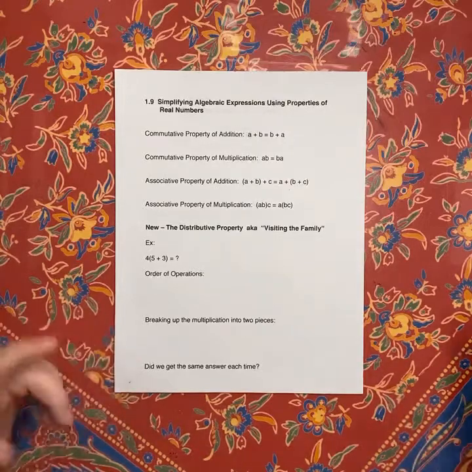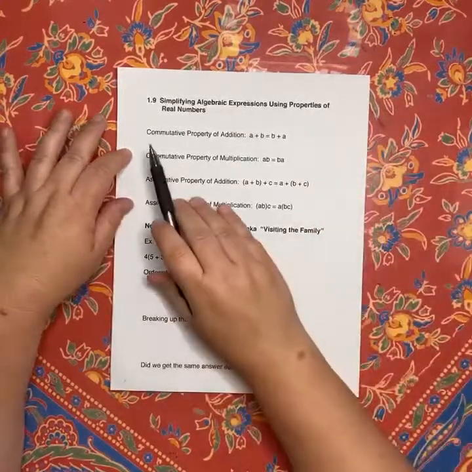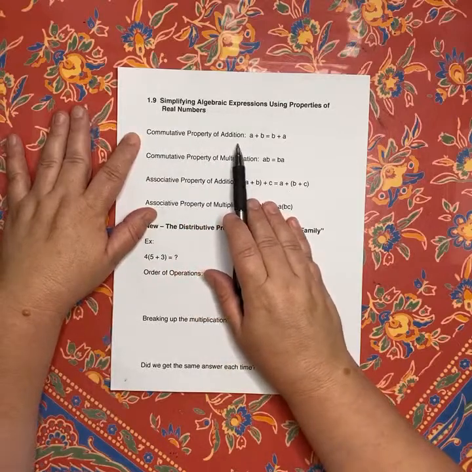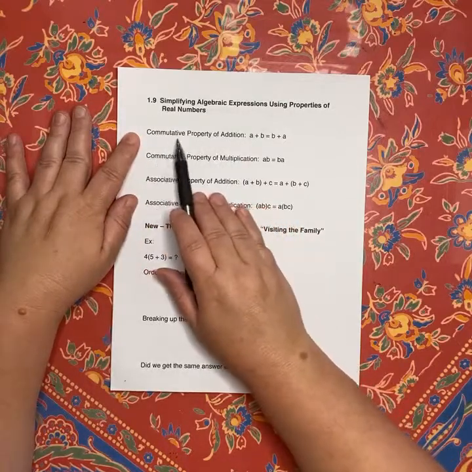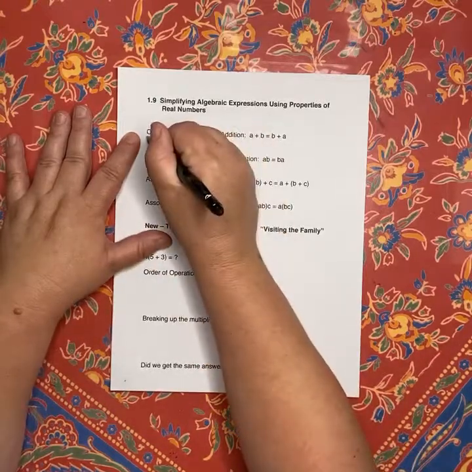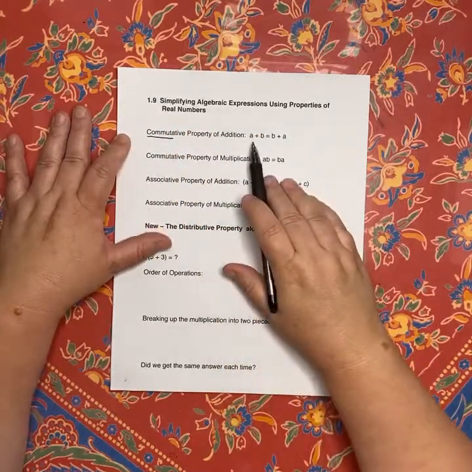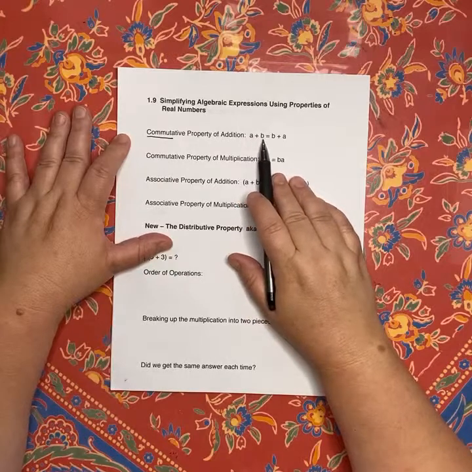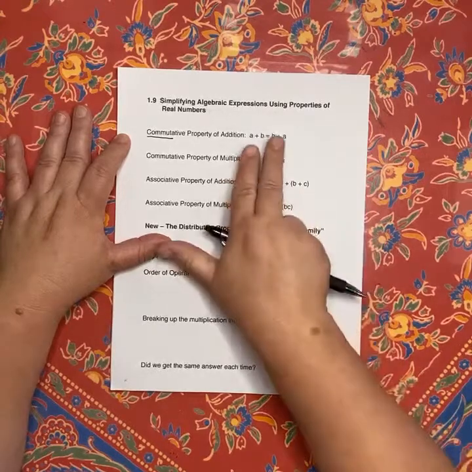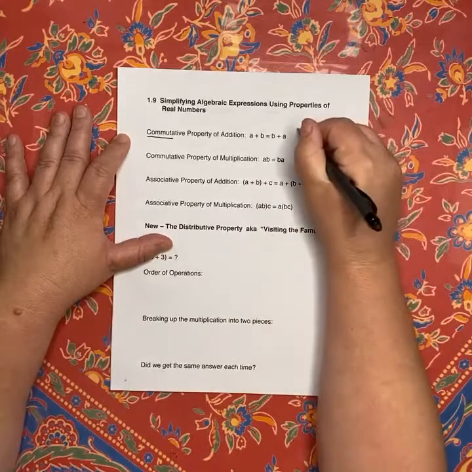Well, we've got lots of names because mathematicians love naming things. So first we've got the very difficult to say commutative property of addition. Basically, it comes from the same word, I believe, as the word to commute. And basically it says, if I add A plus B, I will get the result as if I add B plus A. So in other words, if I take two numbers and I switch the order, the addition stays the same. So let's check this.